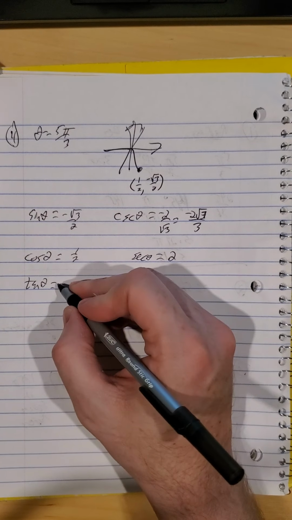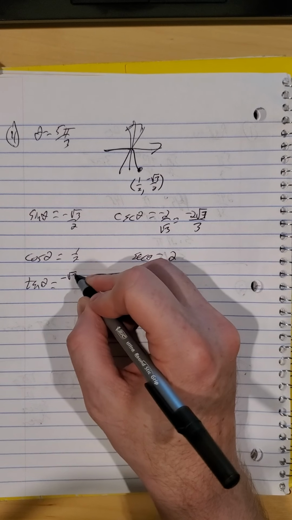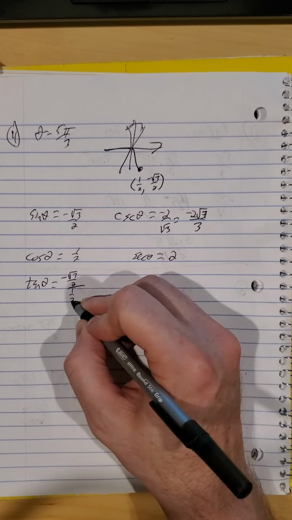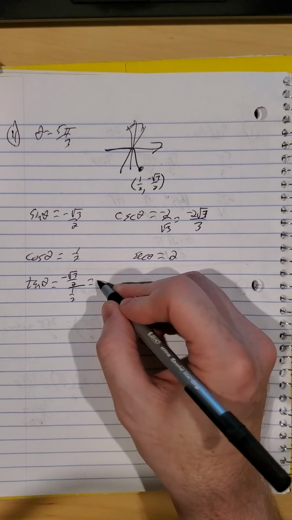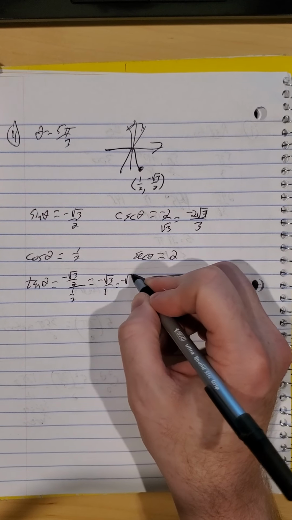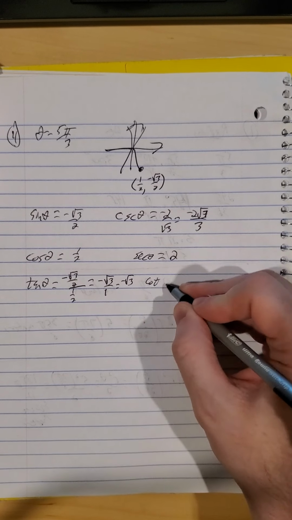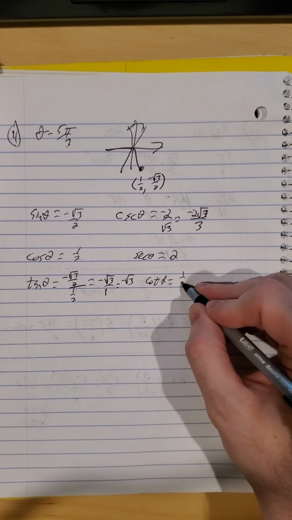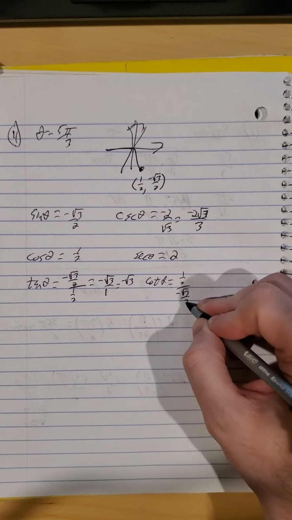Tangent theta, sine over cosine, negative root 3 over 2 divided by 1/2. The 1/2's dropped, so we have negative root 3 over 1, or negative root 3. Cotangent of theta, half over negative root 3 over 2.